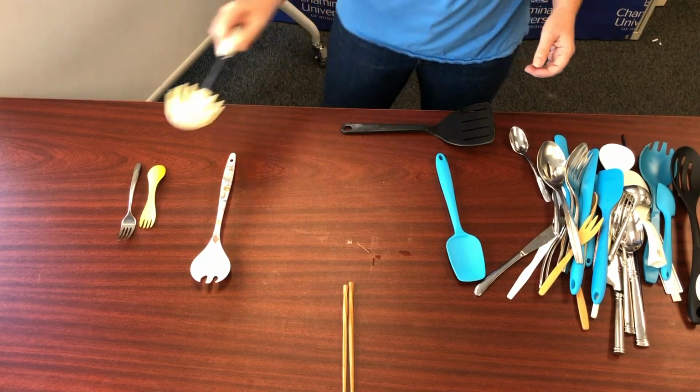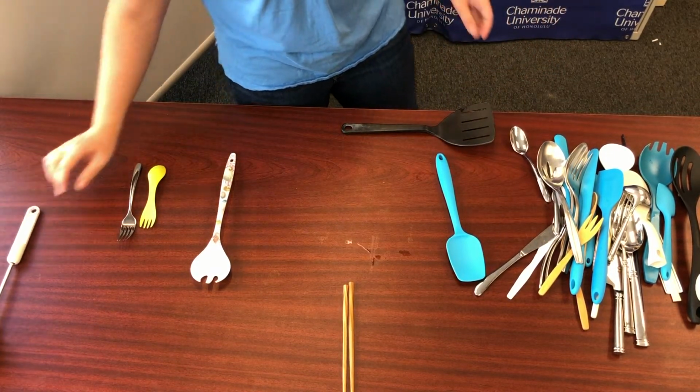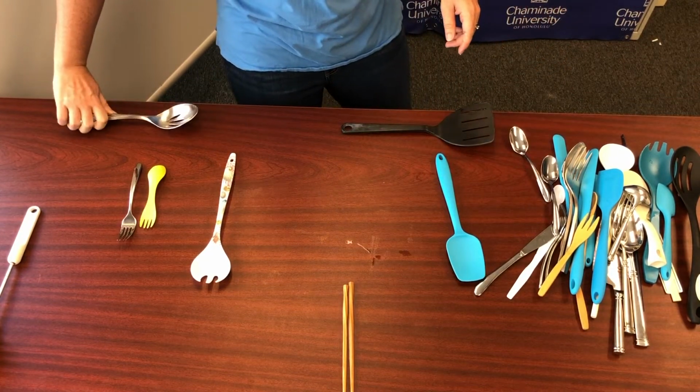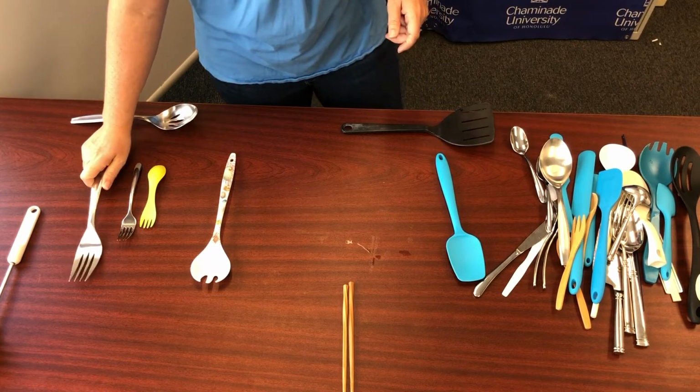So this one actually has a lot of points, so we're gonna stick it well over here. And we just keep going with this. This one has holes, but is metal. Probably gonna be pretty near the forks, right?